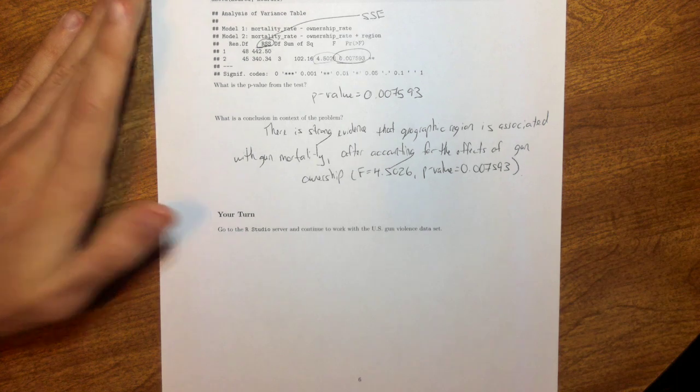Okay, and so the your turn for this will have you fit a model that now has an interaction between a categorical variable with more than two categories and a quantitative variable. And so you'll wind up with multiple different non-parallel lines for that model.